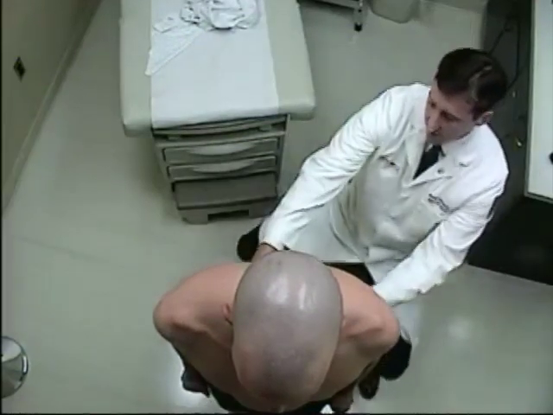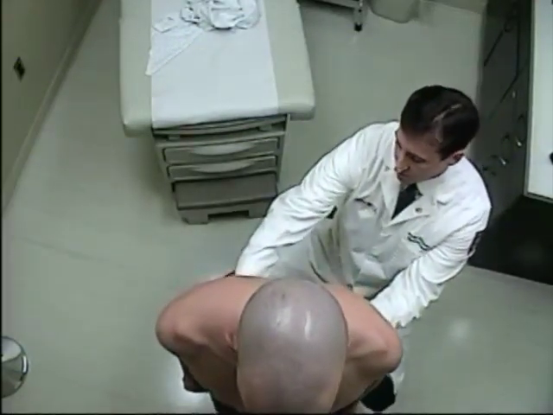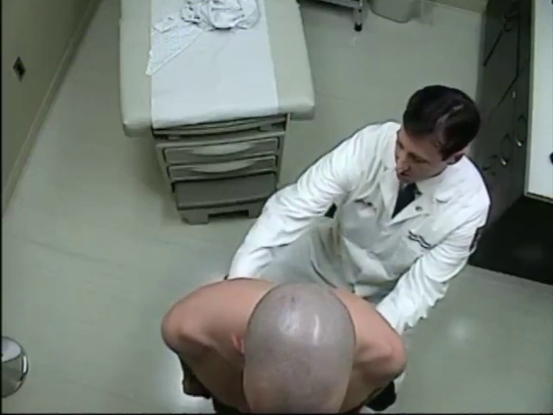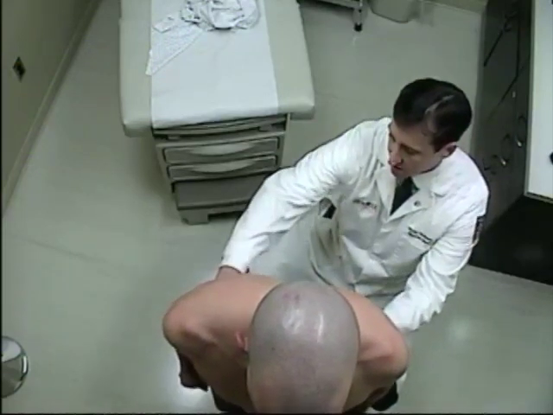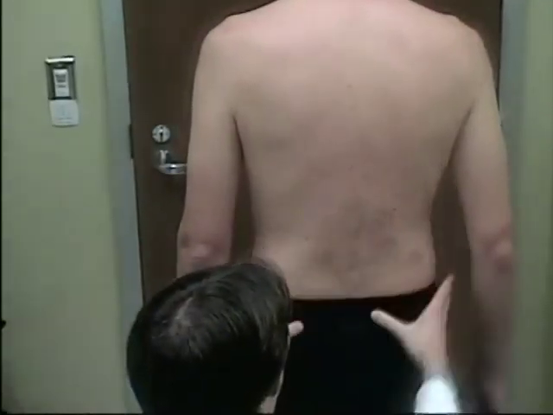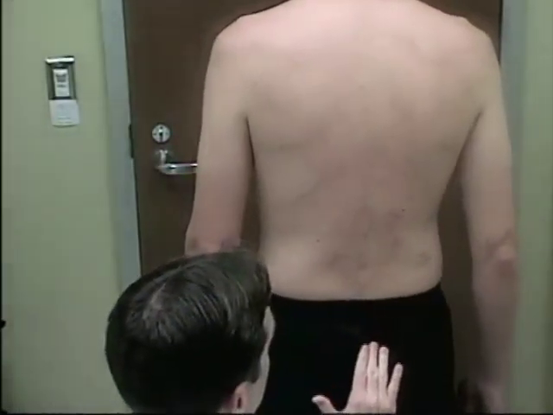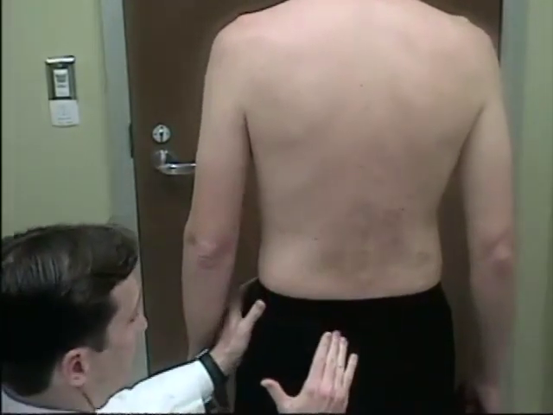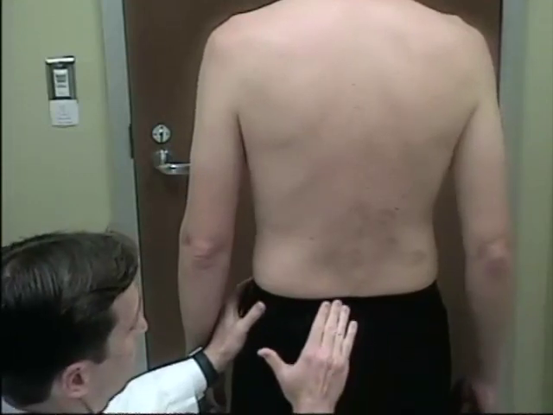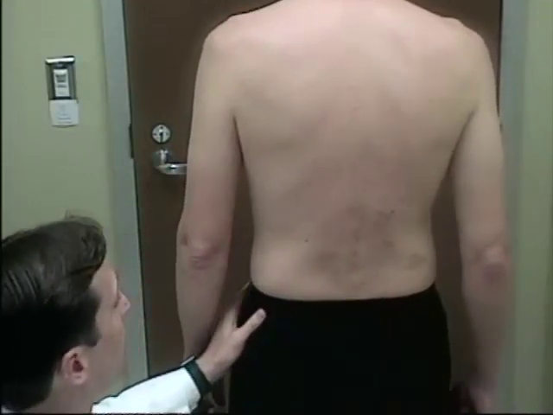You don't want to forget about the PSIS down low, assessing for height discrepancies there, iliac crest discrepancies, and palpating the sacroiliac joint, as those can all be sources of pain.